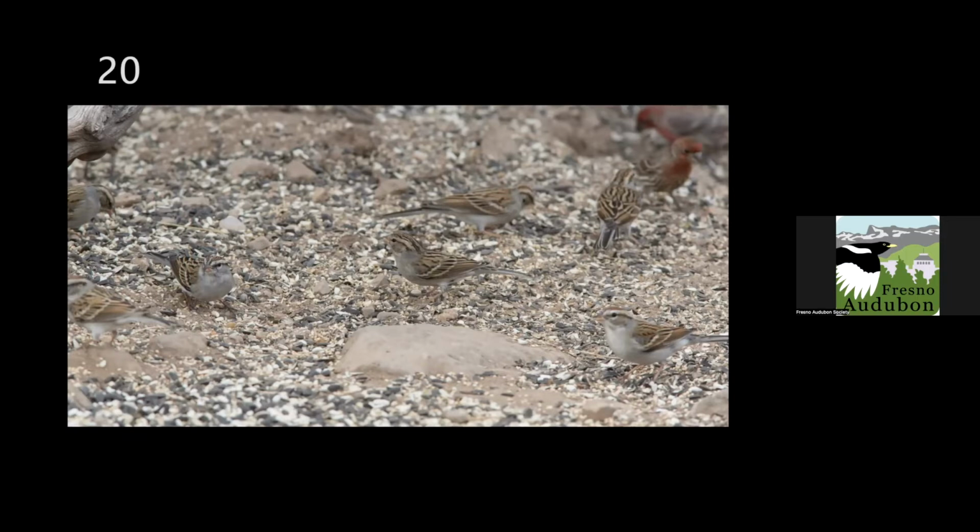Now, even though they're really small in size, they're quite long if you put their tail into the picture. And so it gives them this real slender sort of shape. And just like Zonotrichia, they also tend to hang out in flocks together. So it's one way to see them.